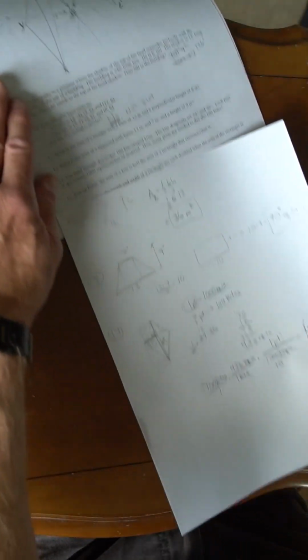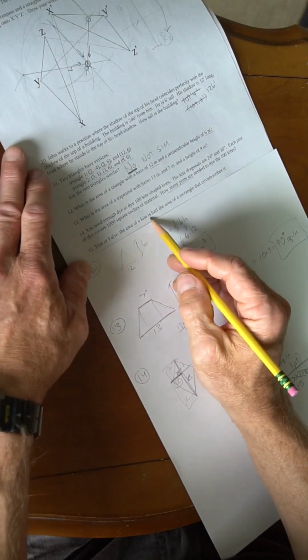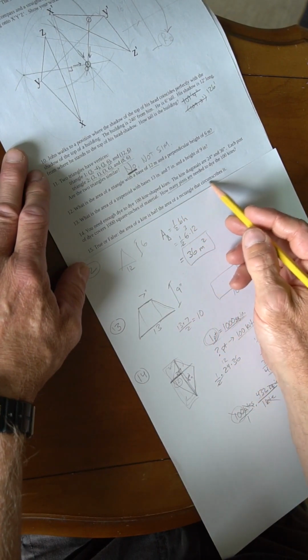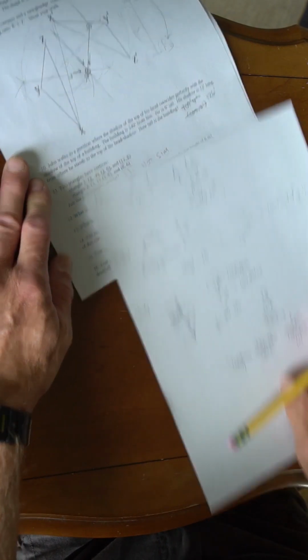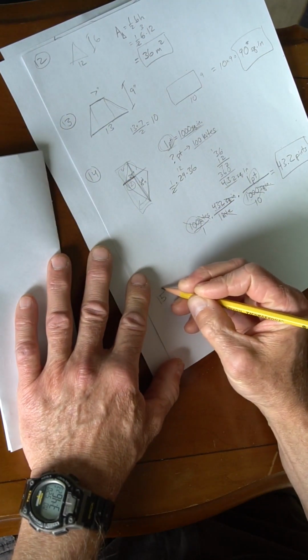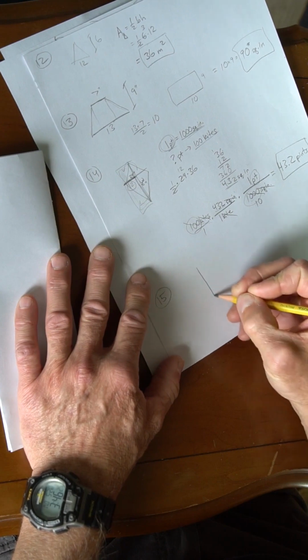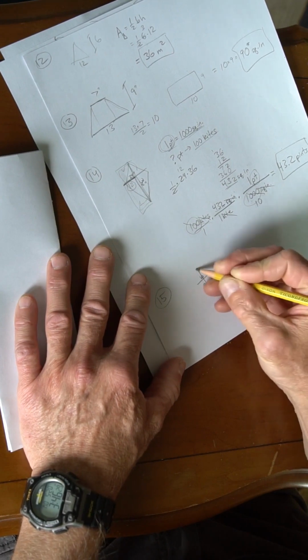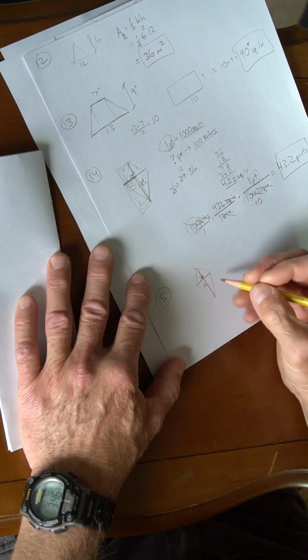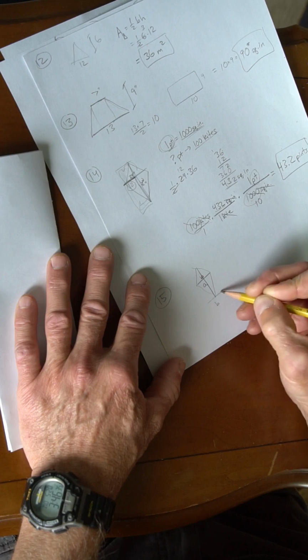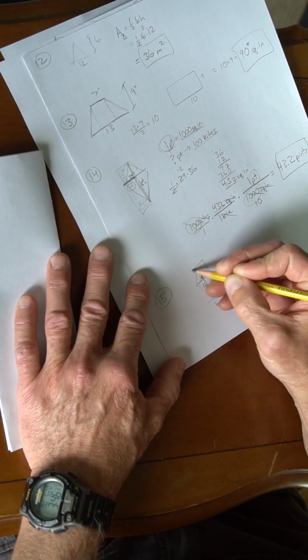Number 15 says, true or false? The area of a kite is half the area of a rectangle that circumscribes it. So again, we looked at this a little bit with 14, but if we have a kite that is A tall, and B width across, then the rectangle that would circumscribe it would also be B width across, and A tall.